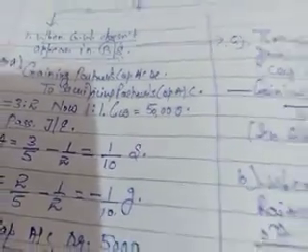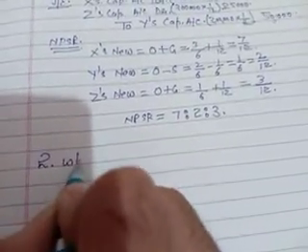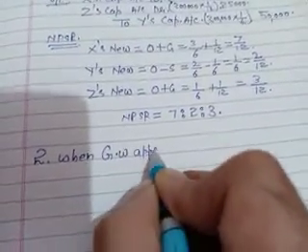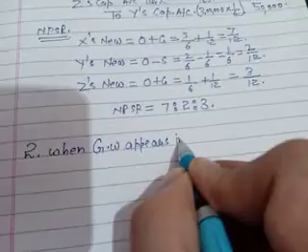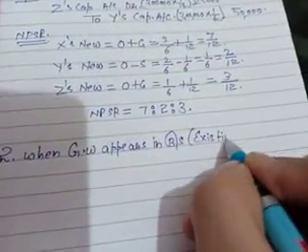Okay. Now, case 2, when goodwill appears in the balance sheet, which is called existing goodwill.